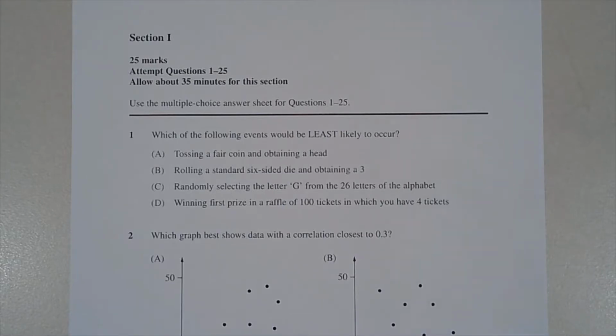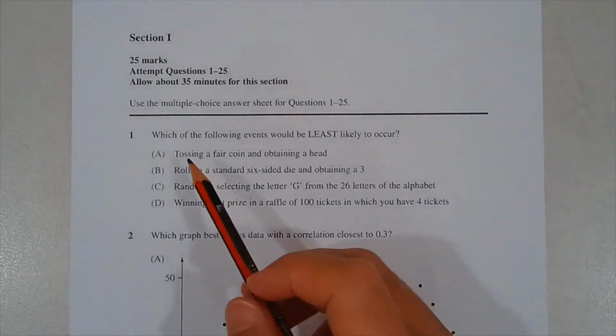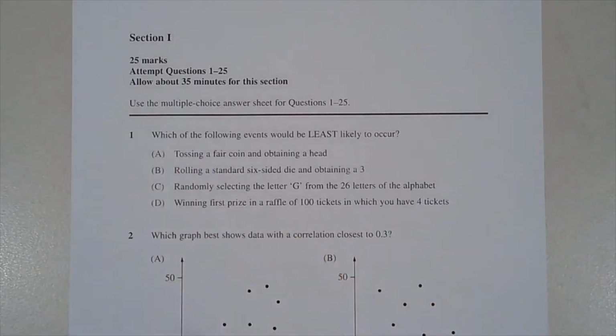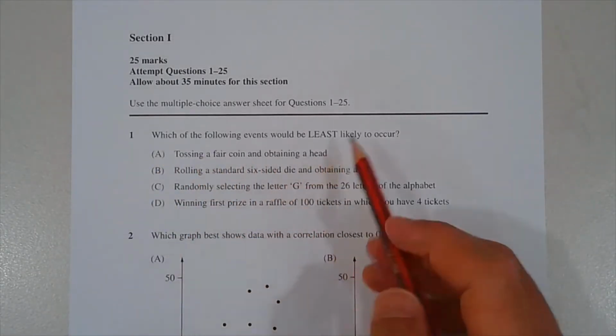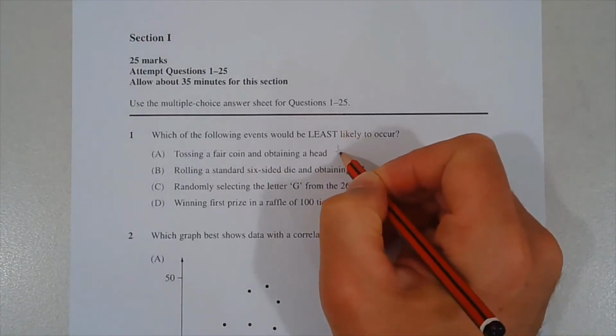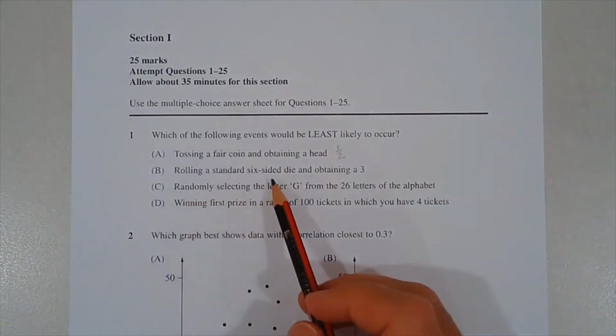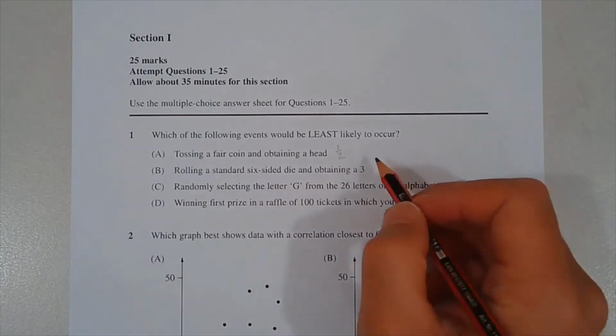Question 1. Which of the following events would be least likely to occur? So let's work out the probability of these 4 events. Tossing a fair coin and obtaining a head, probability is 1/2. Rolling a standard 6-sided die and obtaining a 3, well that's 1/6.